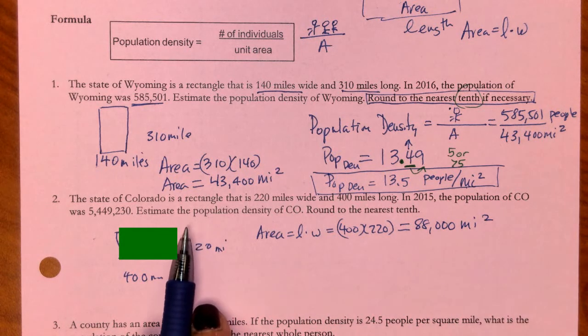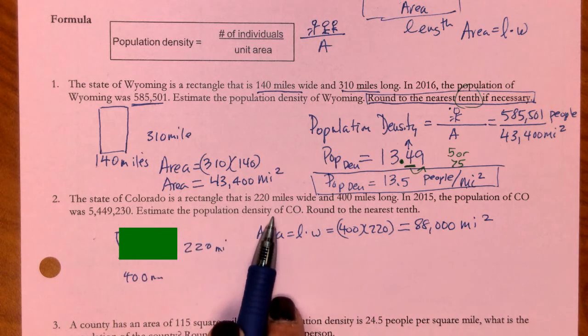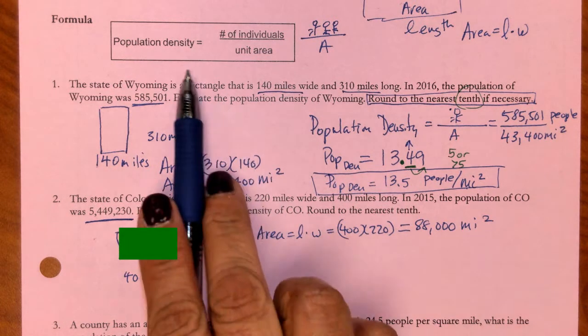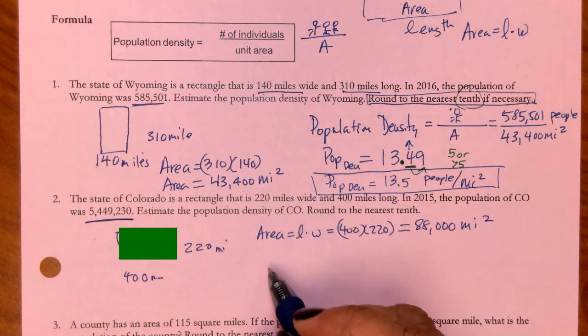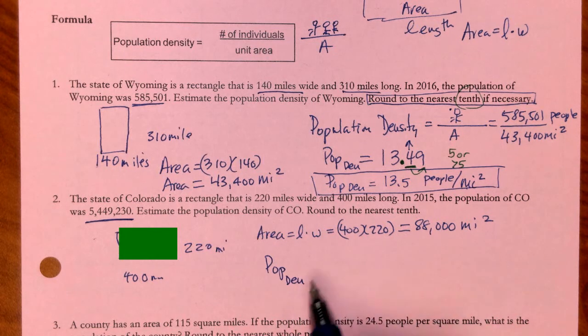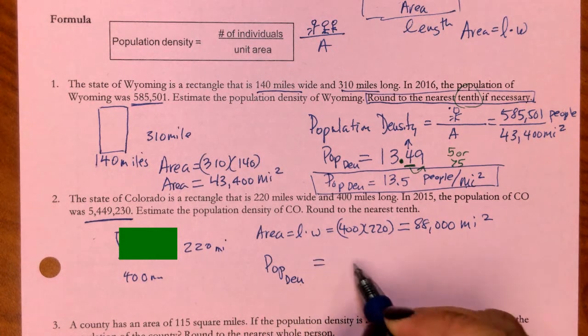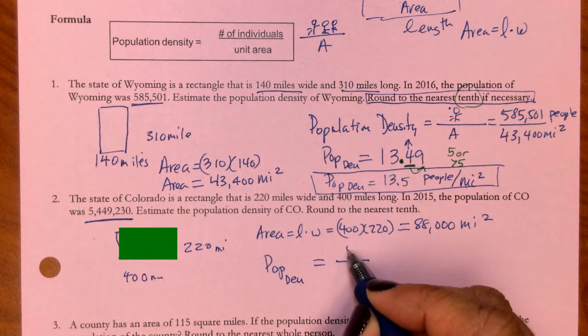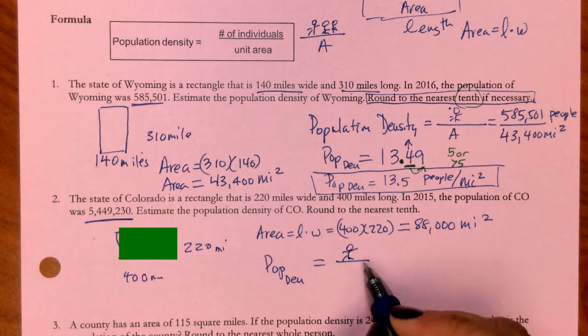So we got one number. And what are they asking for? Estimate the population density of Colorado. Well, what's the population? Here's the population. That means how many people. So we're going to go back and use the same formula. If it's okay with you, I'm going to put pop and put a little den, which means population density. I'm going to put the fraction bar. And I'm going to go ahead and put a person to remind me that's the population.